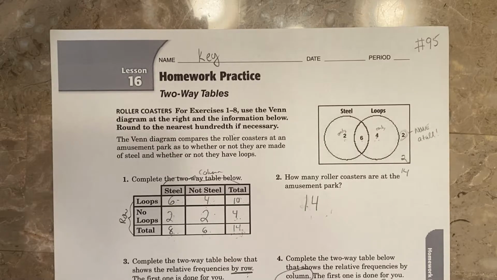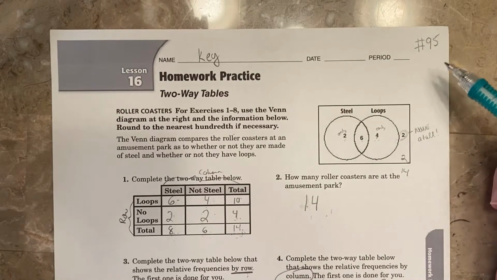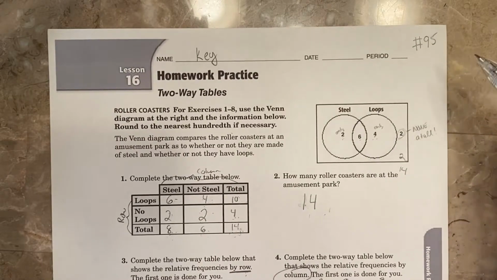This is a video going over homework number 95. It was our last day of two-way tables. Please make sure that you post it on Google Classroom so you get credit for it.